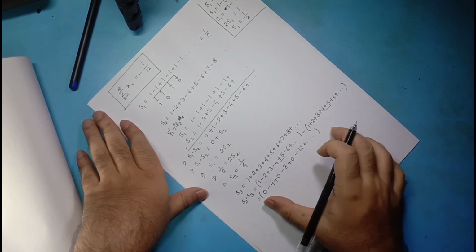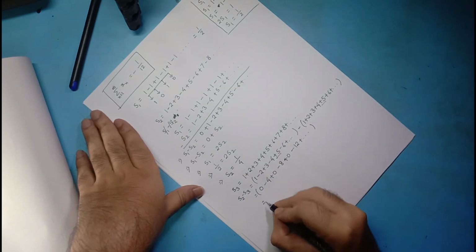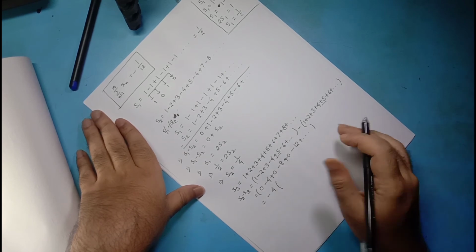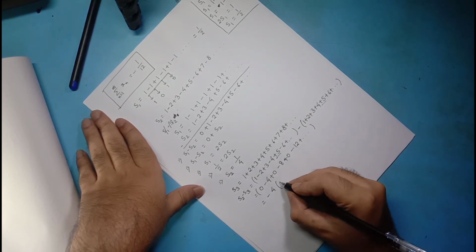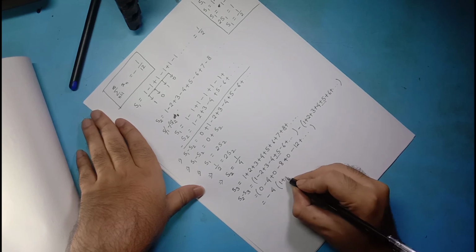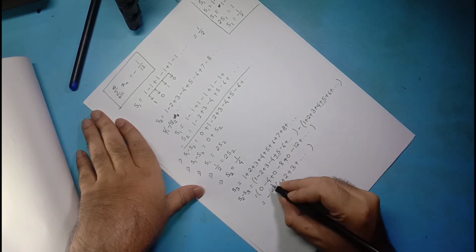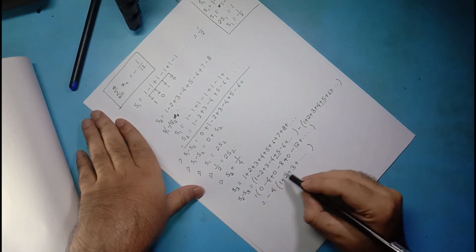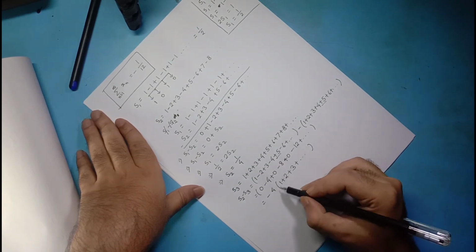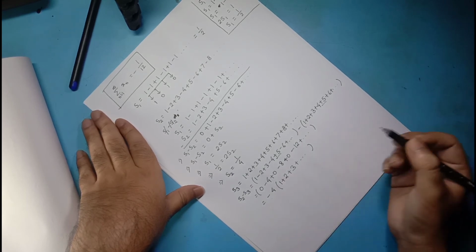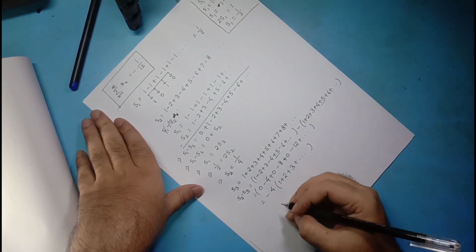So if we take the 4 common out, then we will have minus 4 times (1 plus 2 plus 3 and so on), that is minus 4 into 1, minus 4 into 2, that is minus 8, and minus 4 into 3, that is minus 12, and so on.